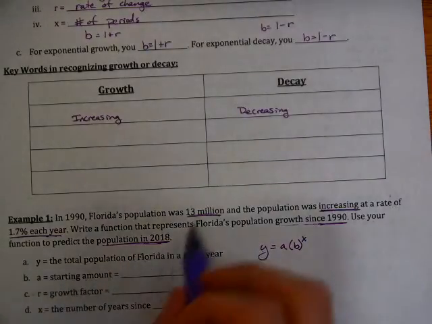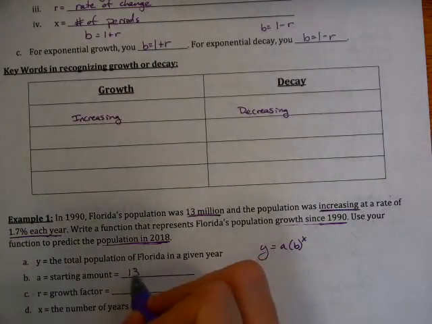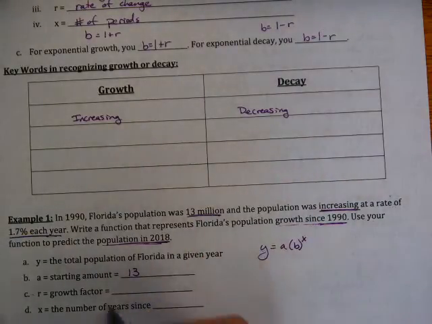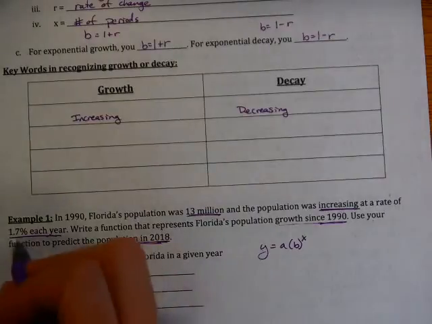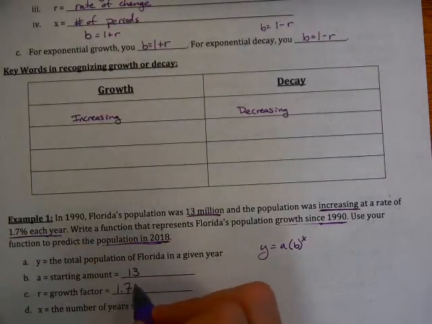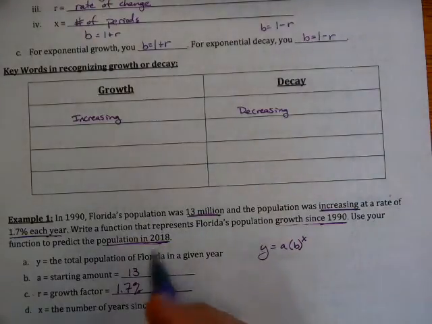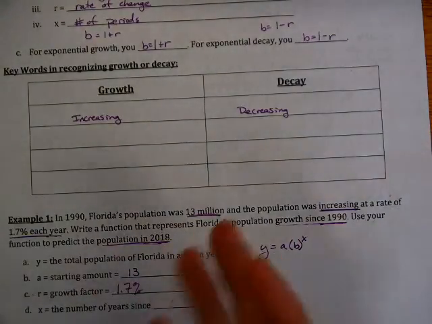A is a starting amount. Well, we're starting with 13 million. They don't care about writing all the zeros, we won't either, but it's 13 million. The growth factor is 1.7% each year. And like we said earlier, we don't want to work with percents. We want it to be in a decimal form.